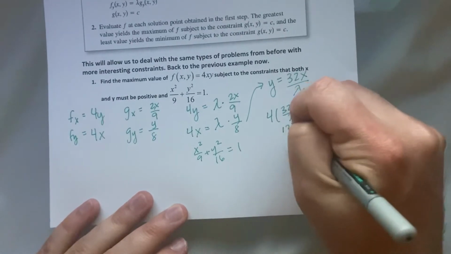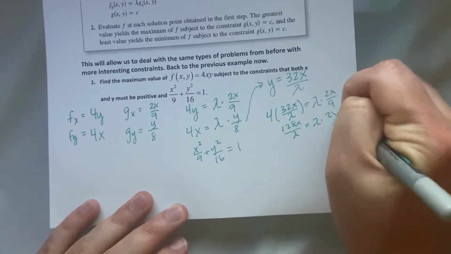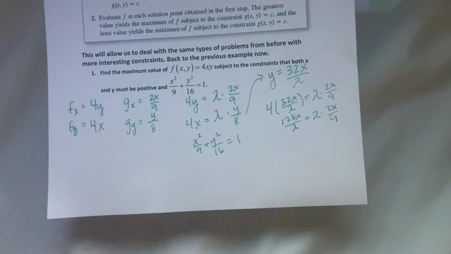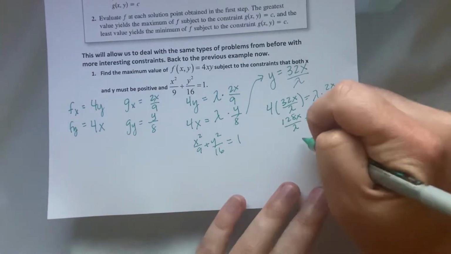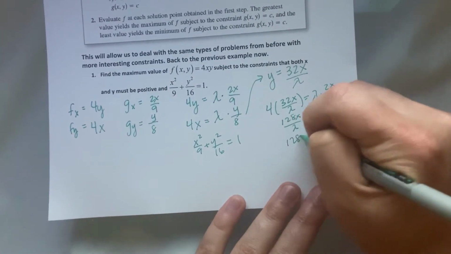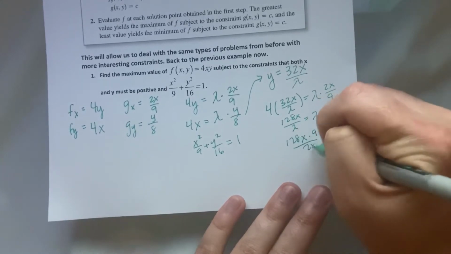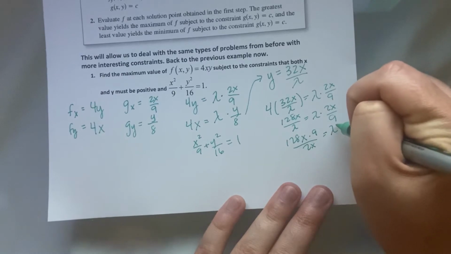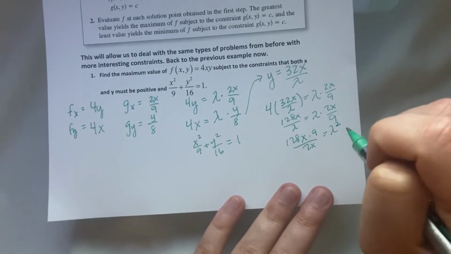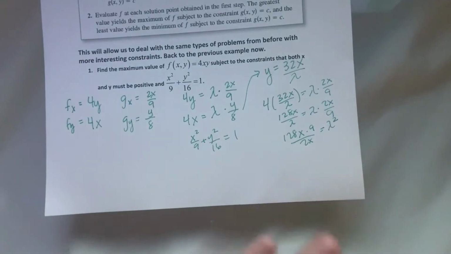That means 128x over lambda equals lambda times 2x over 9. So we'll multiply lambda over 128x times 9 over 2x, which equals lambda squared. The x's will cancel, so you get 64 times 9 equals lambda squared.